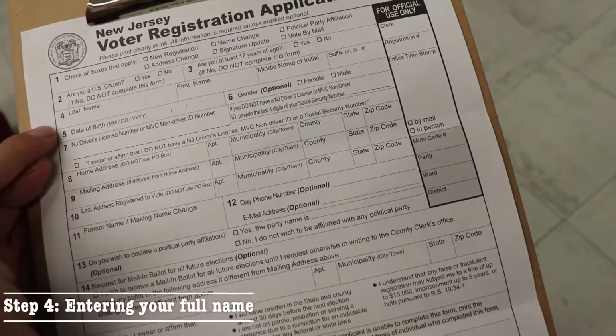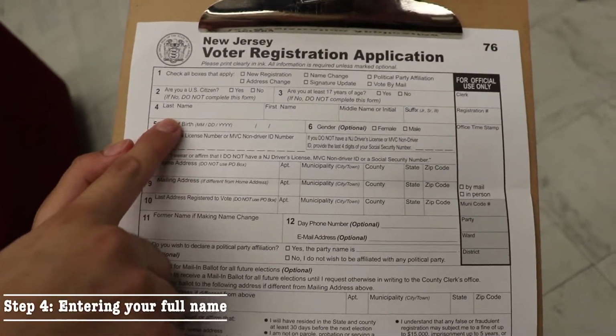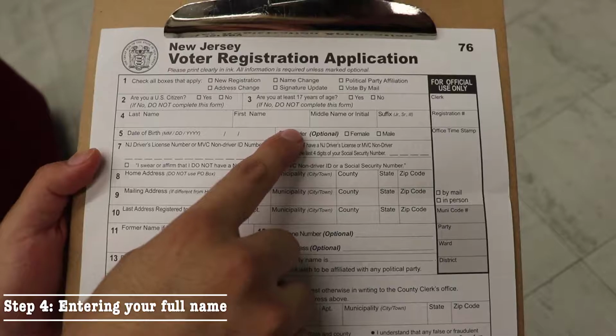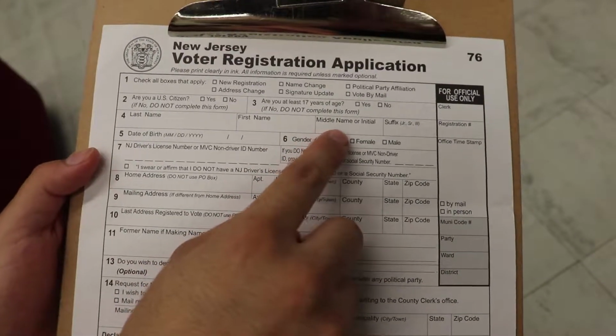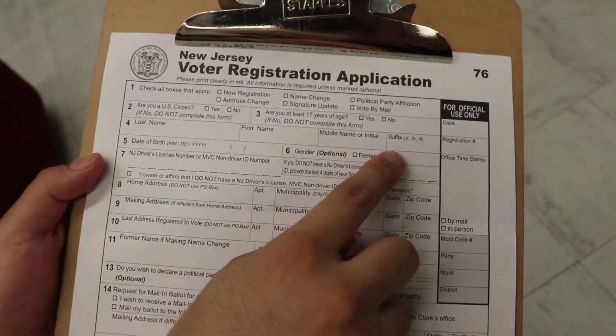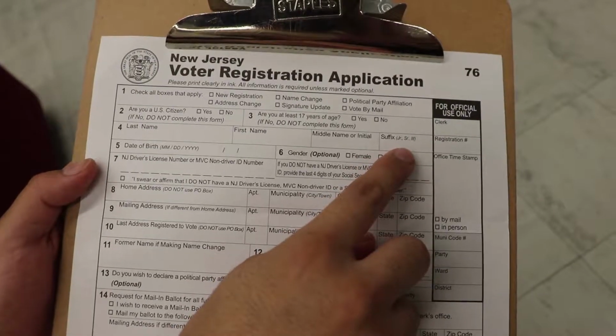and register to vote. Step number four, this is where you put your last name. You put your first name. If you want, you can put your middle name or initial and any suffix if you have.